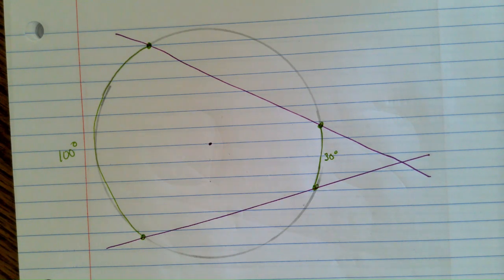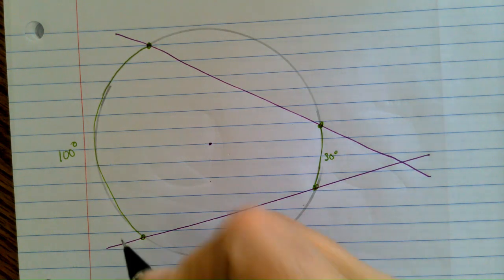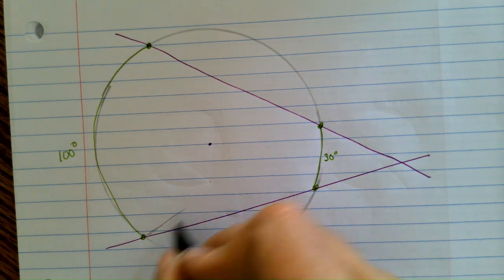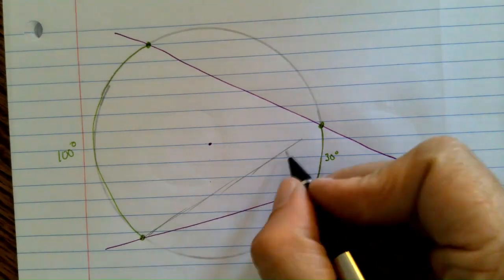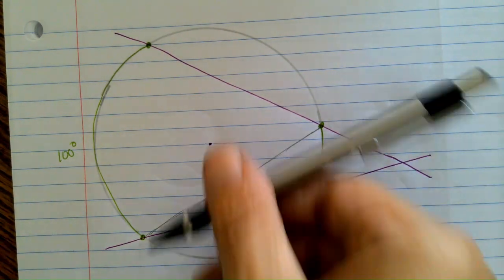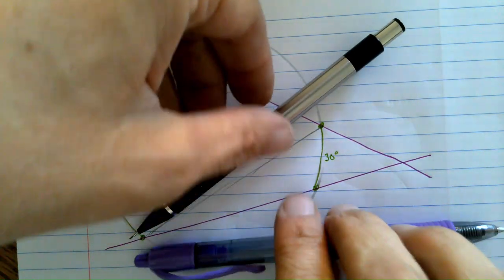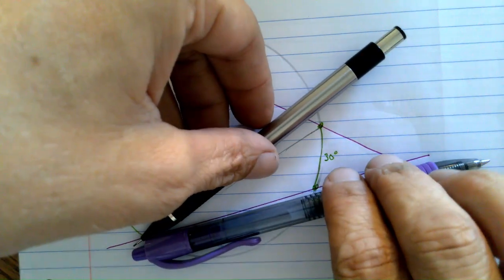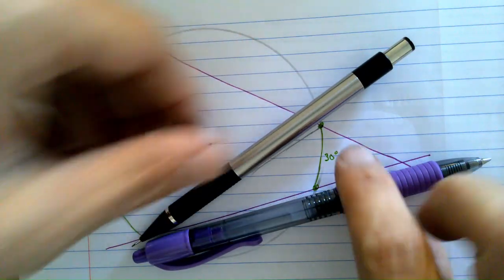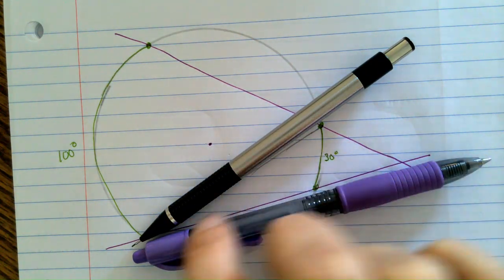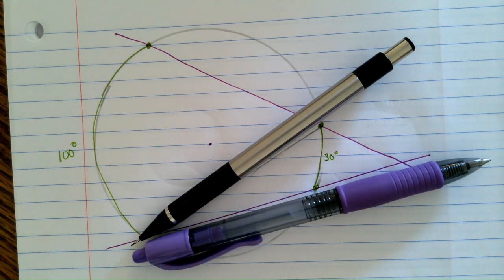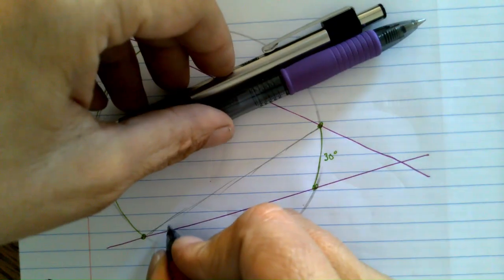So we really have to think about where those inscribed angles are, right? So I can do this right here. Now, if I'm looking at this right there, notice my focus, I have an arc of 30, which means my inscribed angle would be 15.